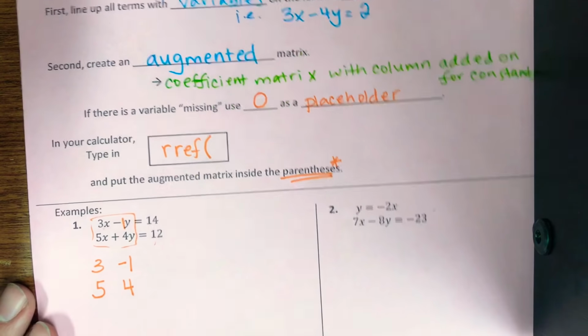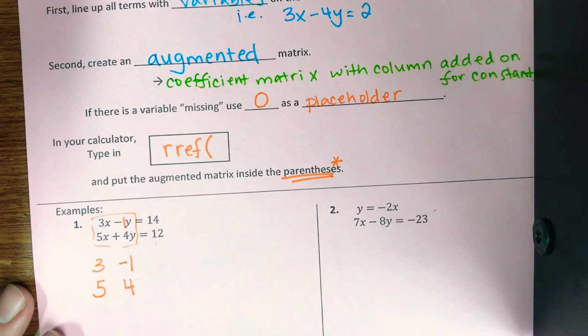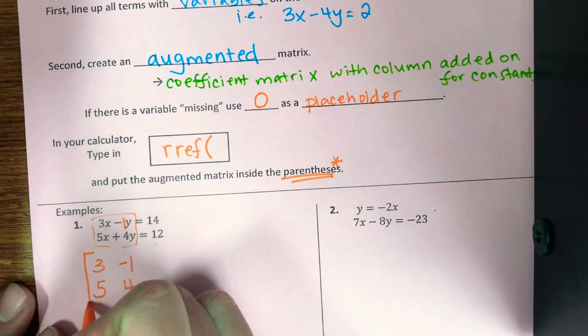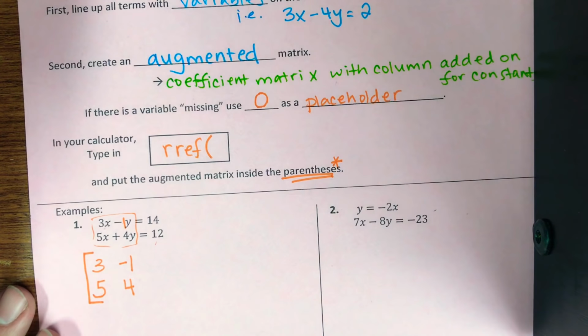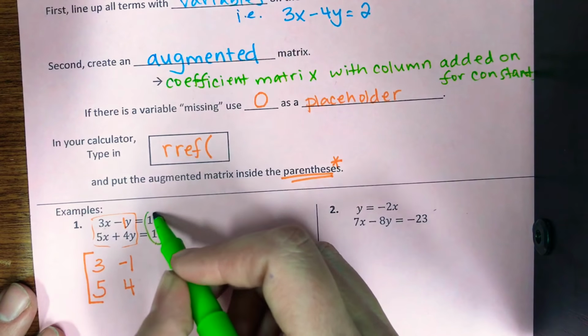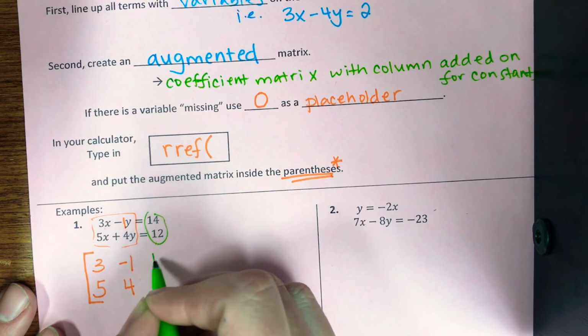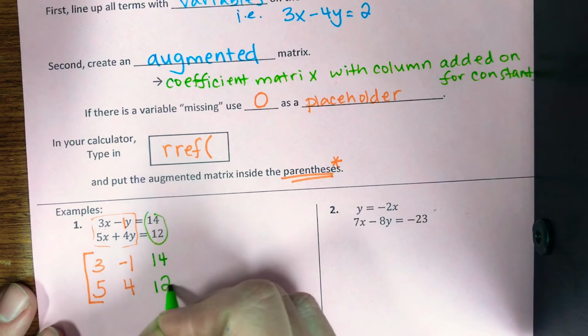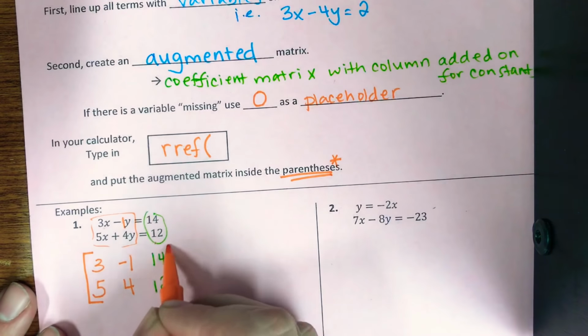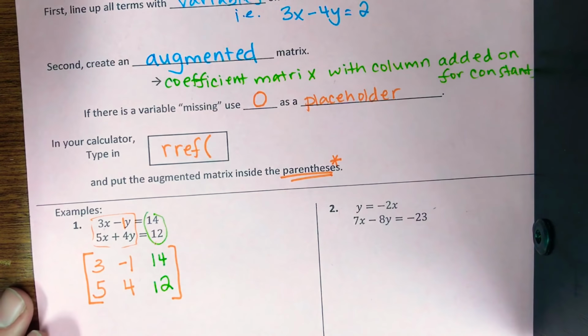So that's my coefficient part of the matrix. And then I'm going to add on the constants. So I'll have an extra column here, 14 and 12. So this is my augmented matrix here.